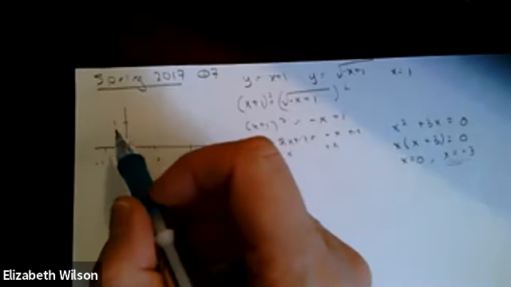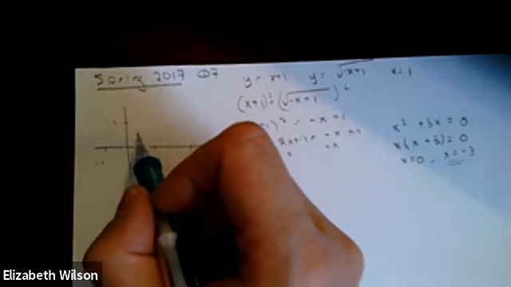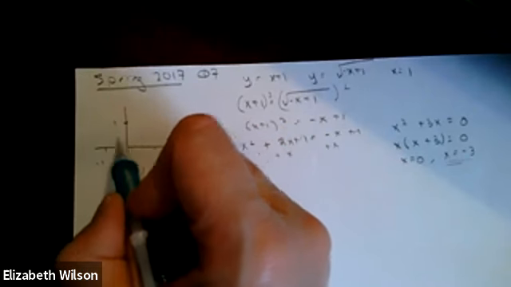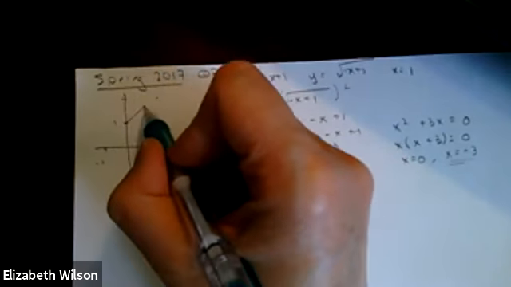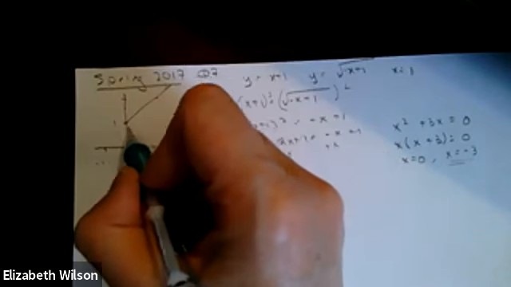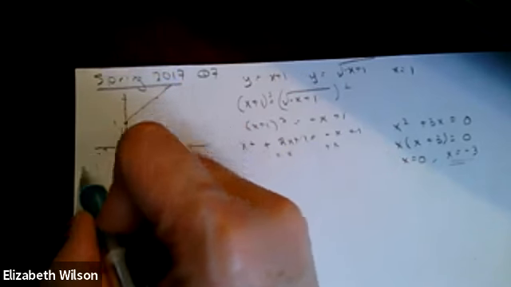So when I graph out first the equation of y equals x plus 1, so I've got this. Here.